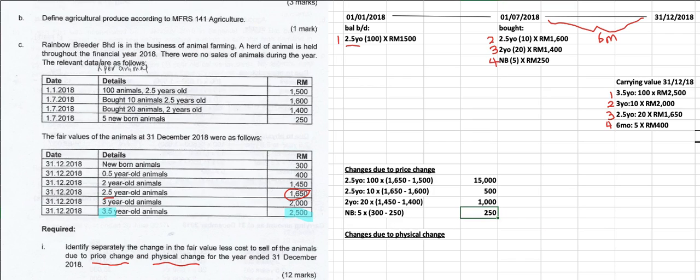So the total here, gain on the price change is 16,750. Okay, so that is for price change. Alright, continue next session.